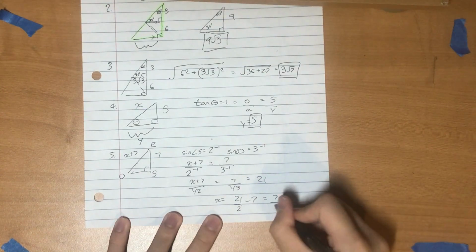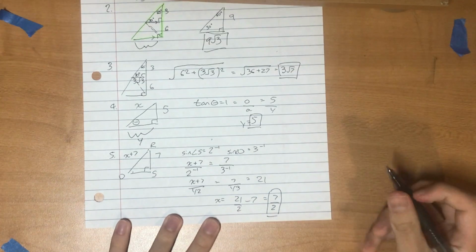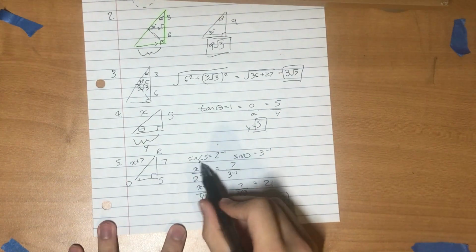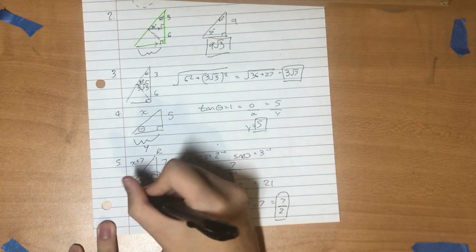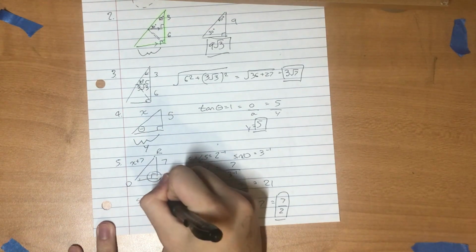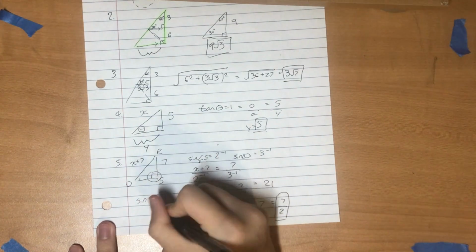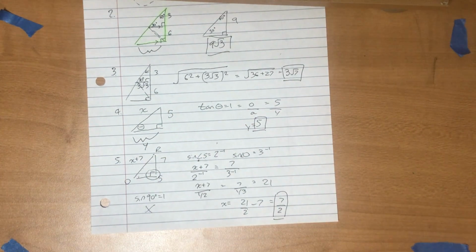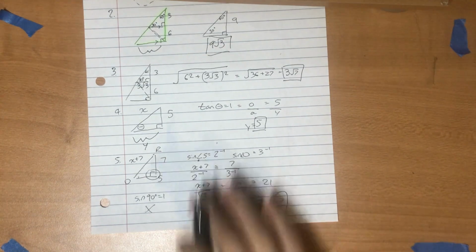which is 7 halves. So you can get 7 halves, or you can say angle S is a 90-degree angle, and sine of 90 degrees is 1. Therefore, this is a flawed question. So either one is acceptable, and yeah. Number 6.